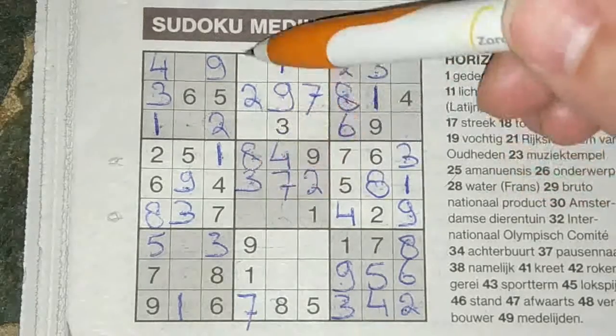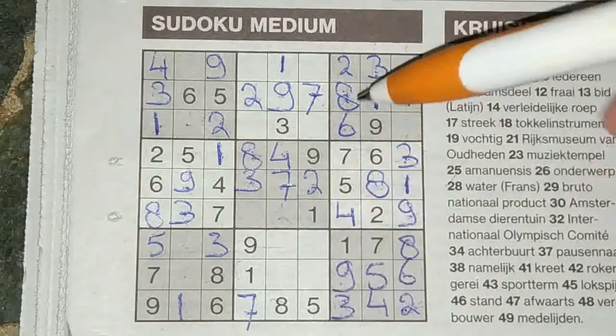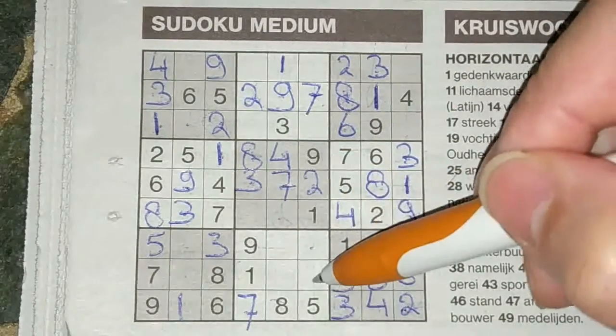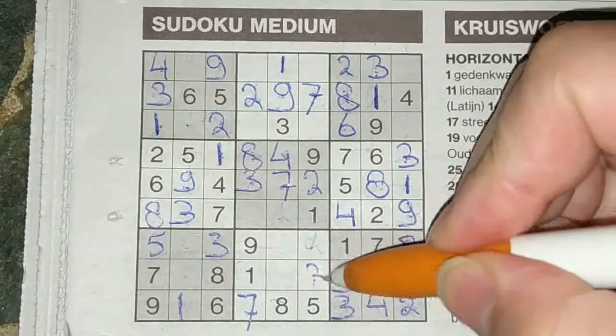Then 3 in this column, 3 in the middle column. So in the column next, the only two places for a 3 is here or there. But I see here 3, no 3 there. 3 should be here.